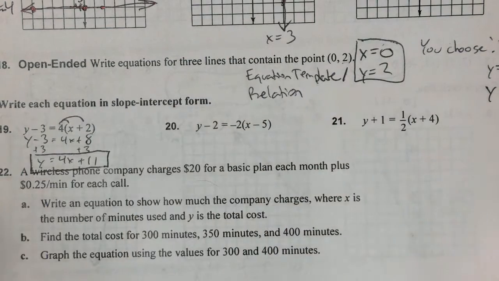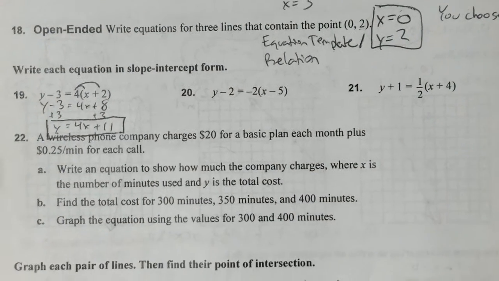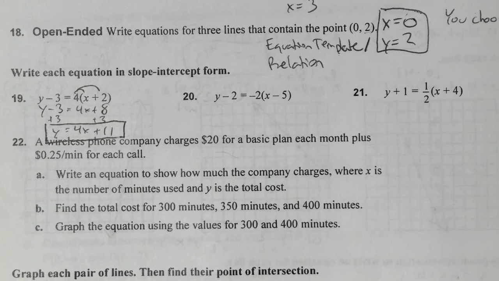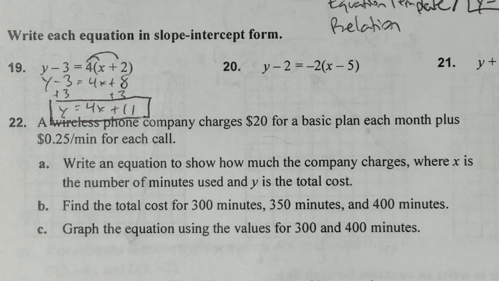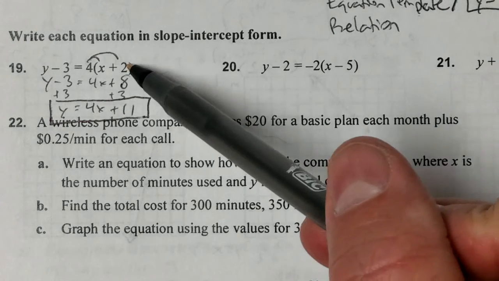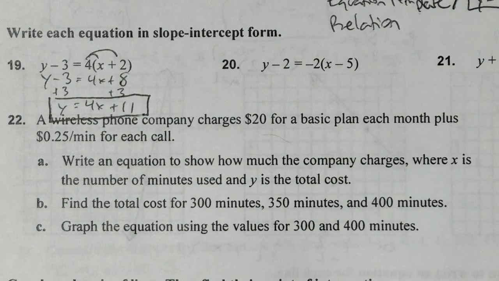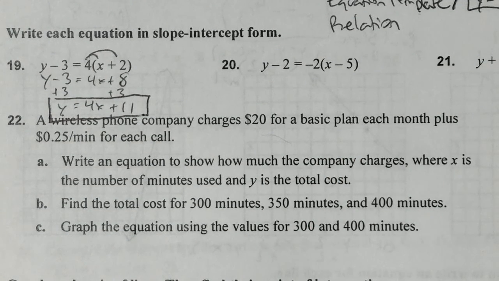Any questions about that? The most common mistake on this would be just to drop down the 2, but you've got to do 4 times 2. Any questions?